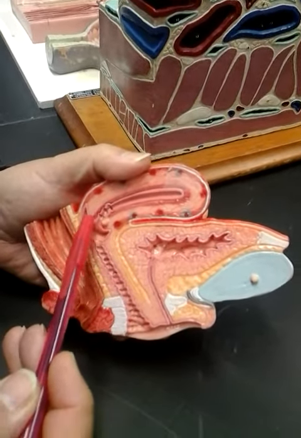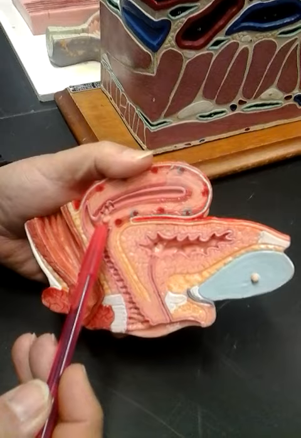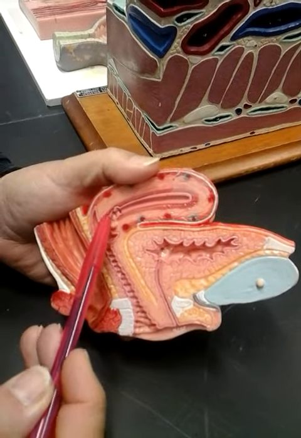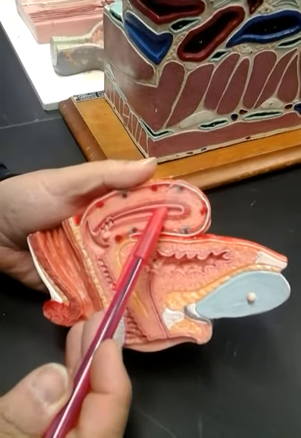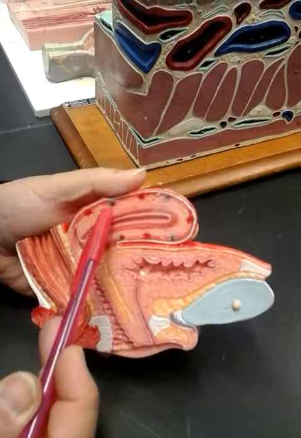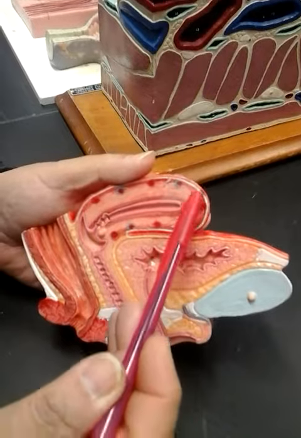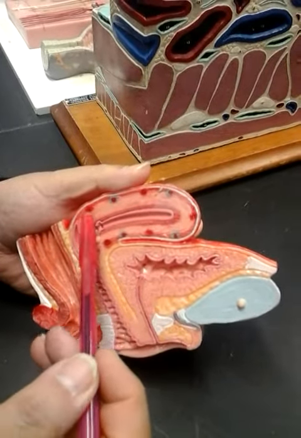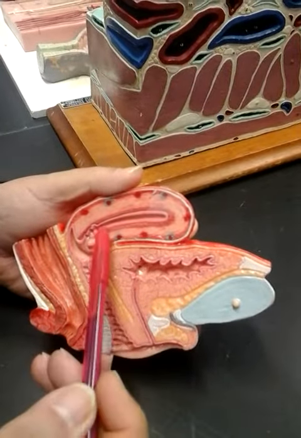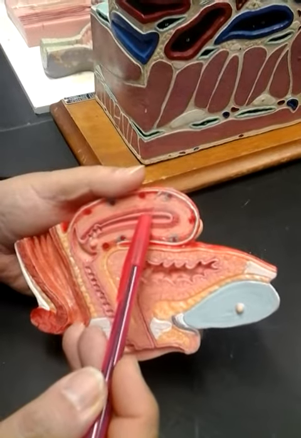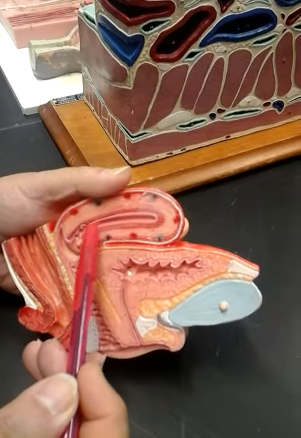The anterior part, or the lower portion of the uterus, is the cervix. It is the entranceway into the uterus, and then we have the main body of the uterus, and then the end of the uterus is called the fundus. We see here the myometrium, the muscular layer, and then the endometrium, which will form the placenta.